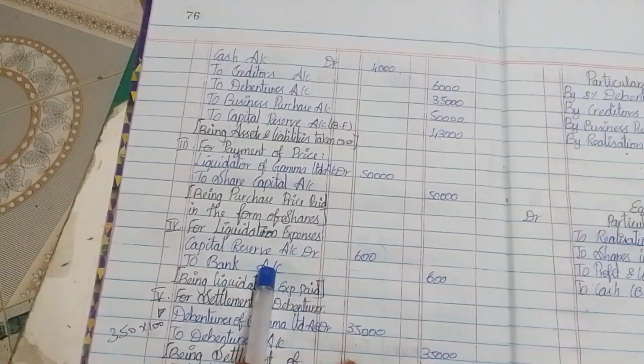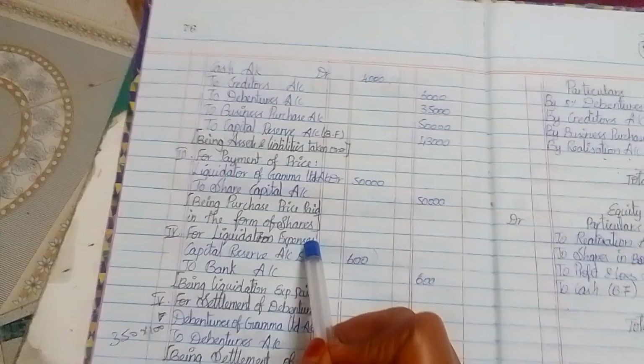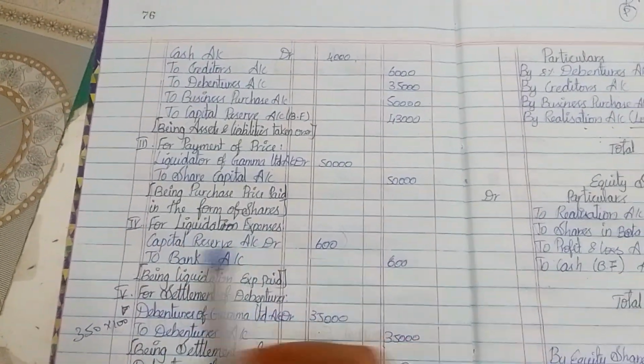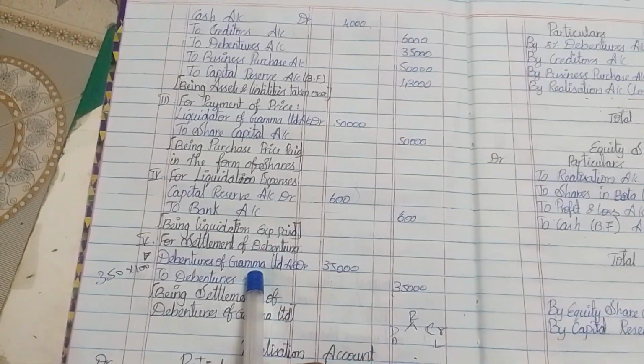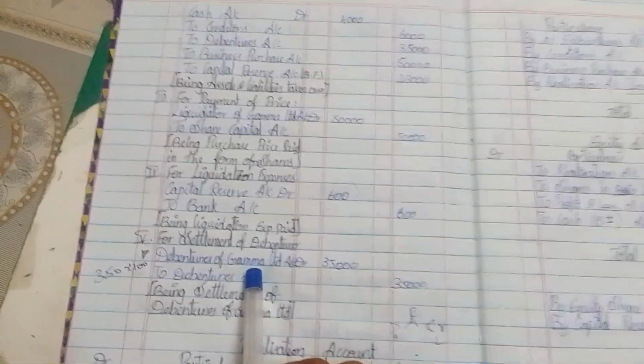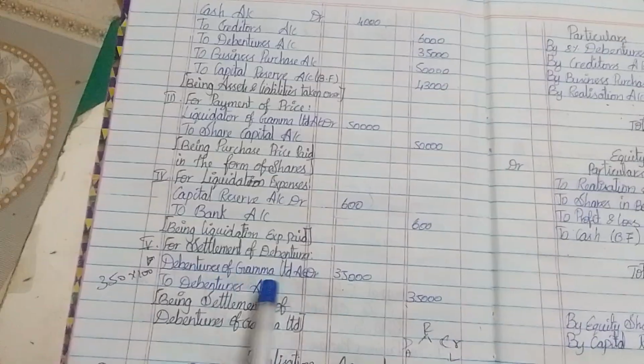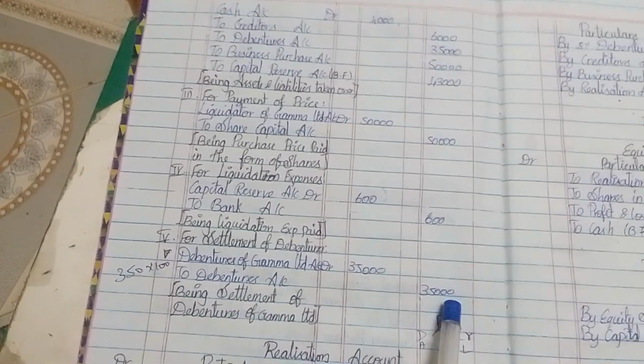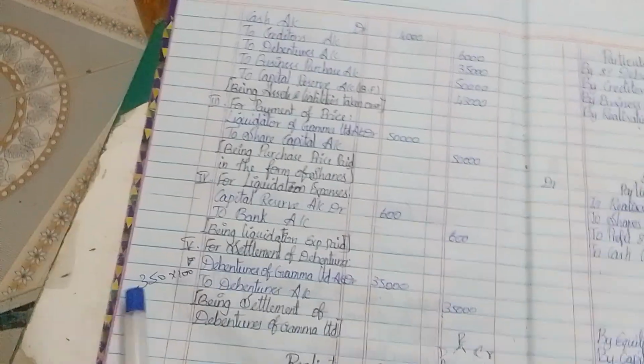Next, in this question they have given a liquidation expenditure. So where will we mention it? Capital reserve. Capital reserve account debit to bank account 600. Last one, the settlement of the debentures is mentioned in a working note. So debentures of Gamma Limited to debentures account 35,000. Again I am repeating, 350 into 100, the value you will get.